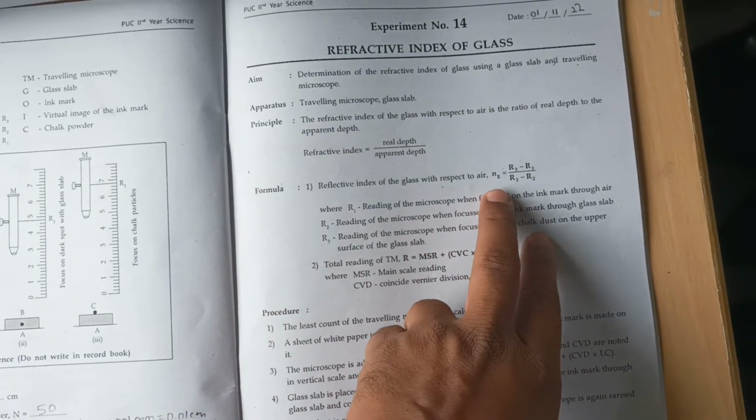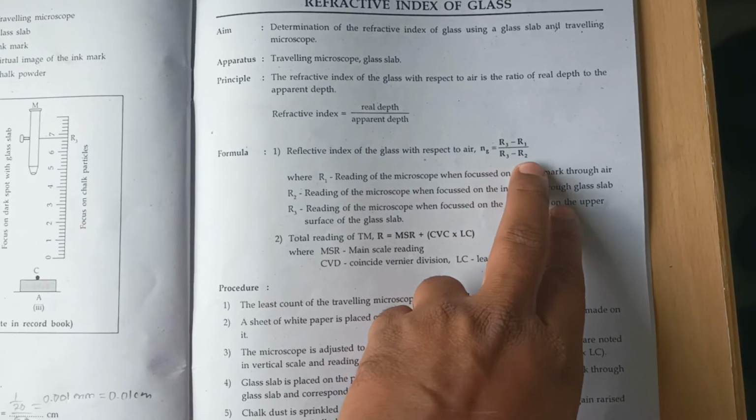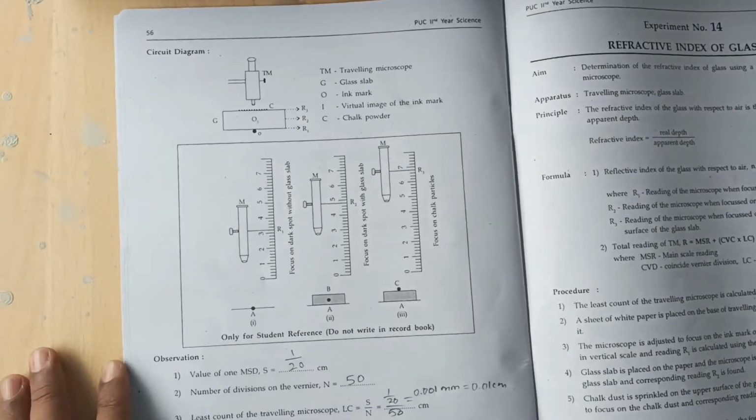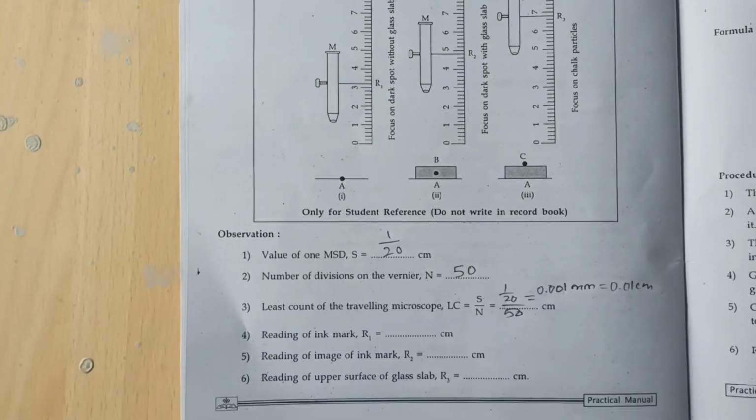The principle and formula are there. The formula is n equals (R3 minus R1) divided by (R3 minus R2), and the procedure is also there. We move to the experiment side; this is the diagram of the experiment, and the observations.